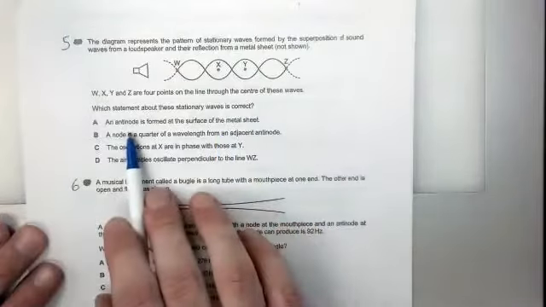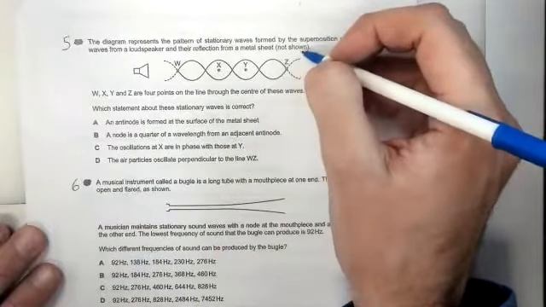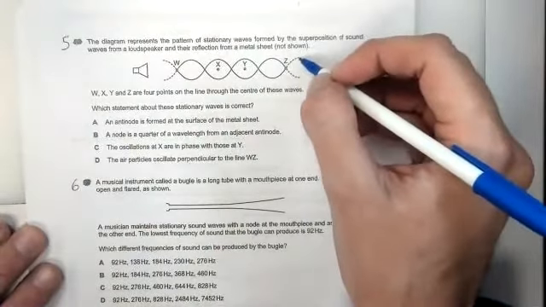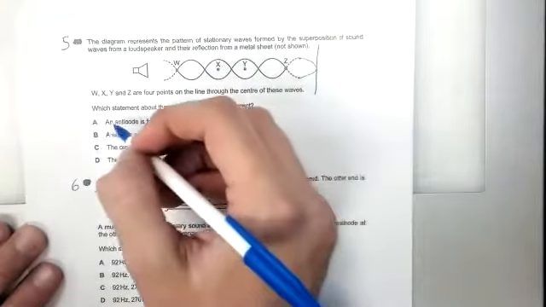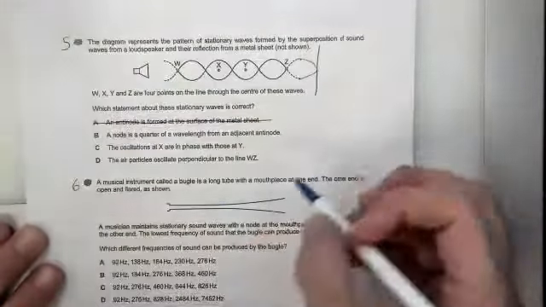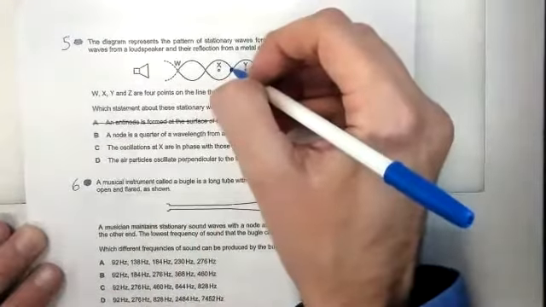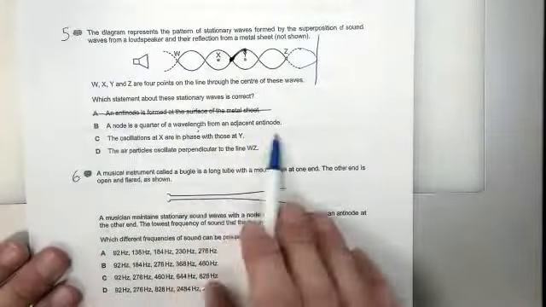I suppose that if students incorrectly think about this as, well, the metal sheet is right here at the edge of this, then you kind of see that that's an antinode there. But there couldn't be the metal sheet right here if that's an antinode. So it'd have to be maybe as close as here where there's a node, okay? So a node is formed at the surface of the metal sheet, not an antinode, which is why we can eliminate that answer. A node is a quarter of a wavelength from an adjacent antinode. So if here's a node and I go to the adjacent antinode, that much of a wave is a quarter of a wave. So B is the correct answer, and it's a true statement to have in your notes.